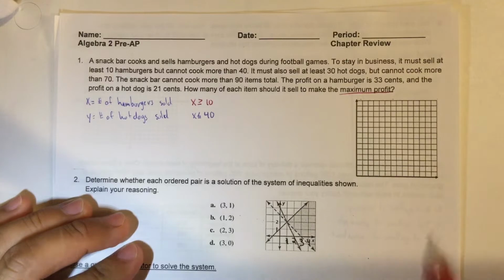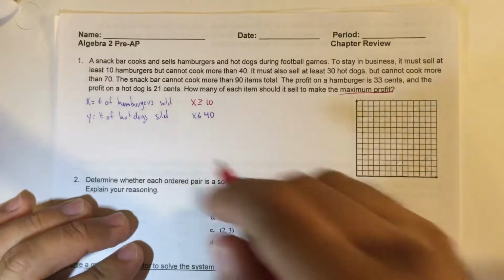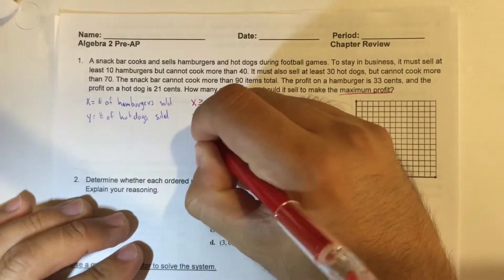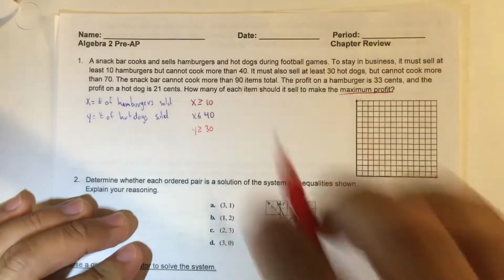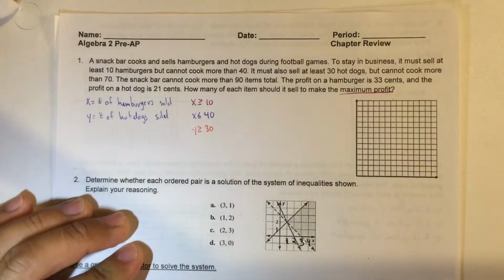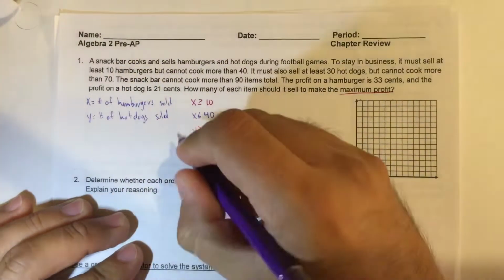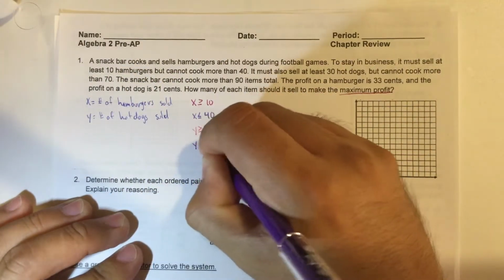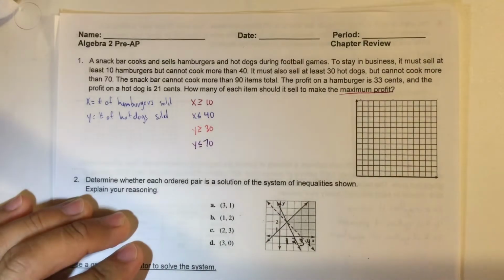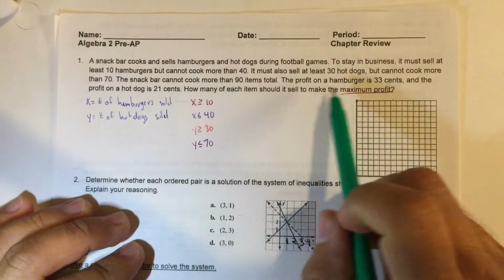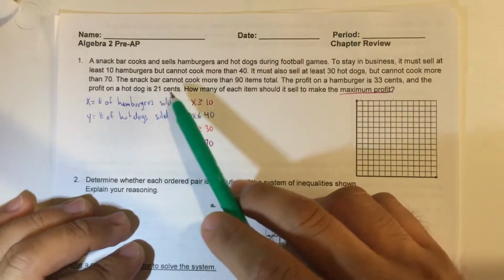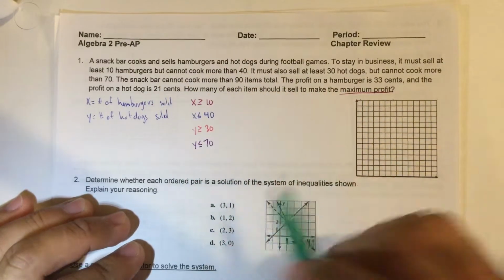Alright, for the next one, it says it must also sell at least 30 hot dogs. So Y is greater than or equal to 30. And for the next one, it says, but cannot cook more than 70. So Y is less than or equal to 70. And then last thing we see, it says the snack bar cannot cook more than 90 items total.